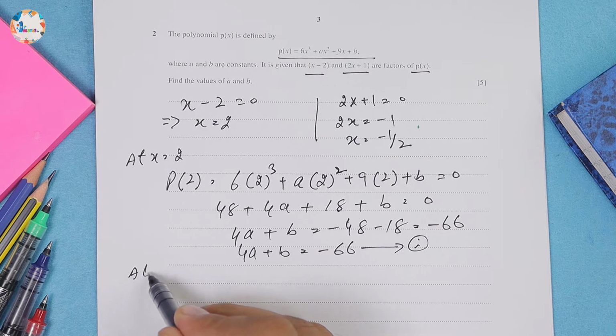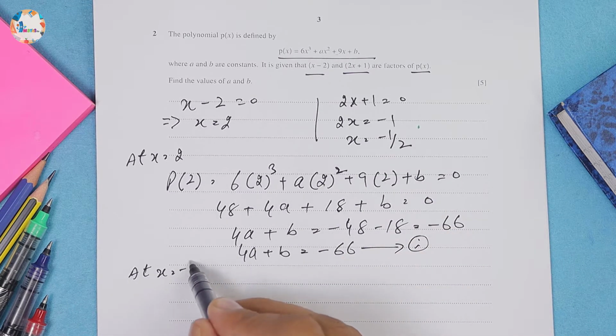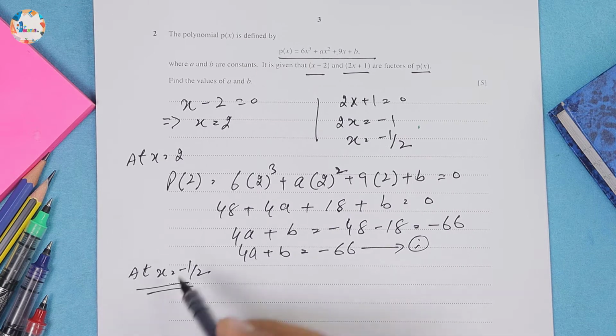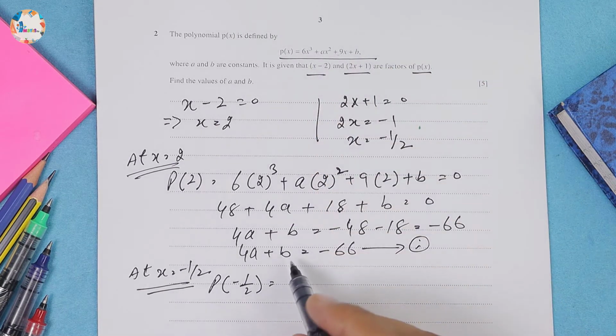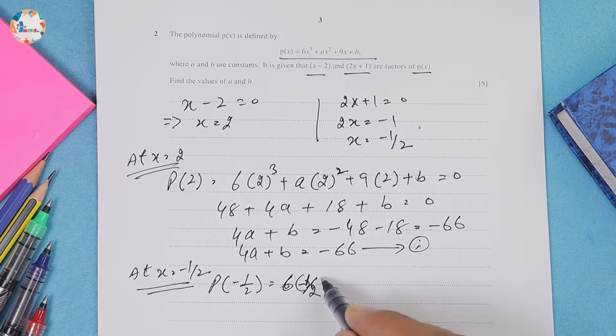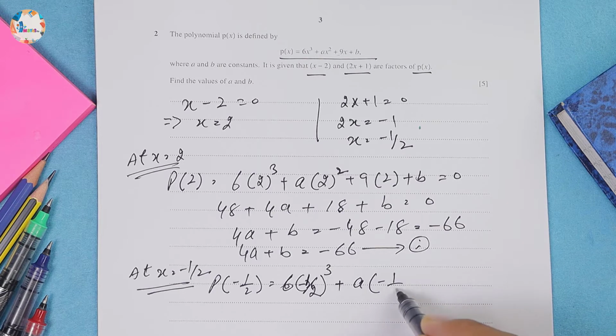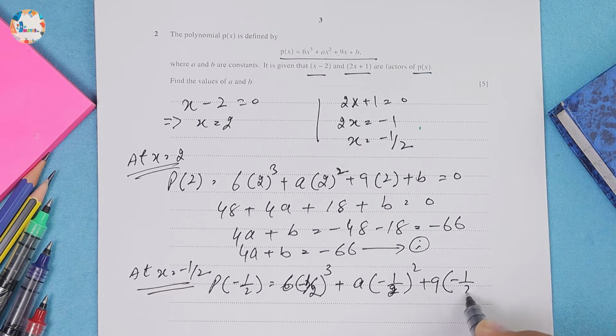Now for equation 2, at x is equal to minus 1 by 2, we can replace this value. So p of minus 1 by 2 is equal to, we are replacing again in the same equation, 6 into minus 1 over 2 cubed, plus a into minus 1 over 2 squared, and next will be plus 9 into minus 1 by 2, plus b is equal to 0.